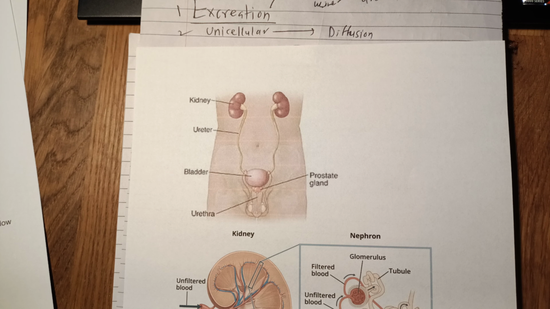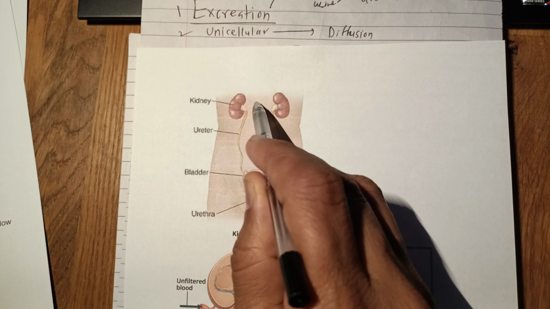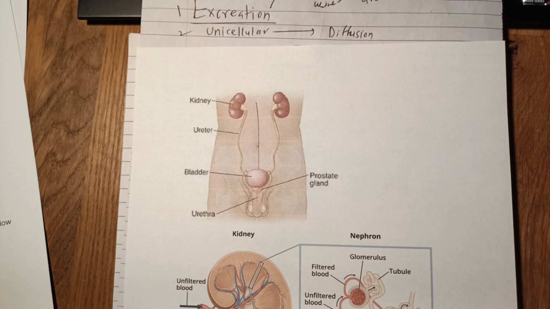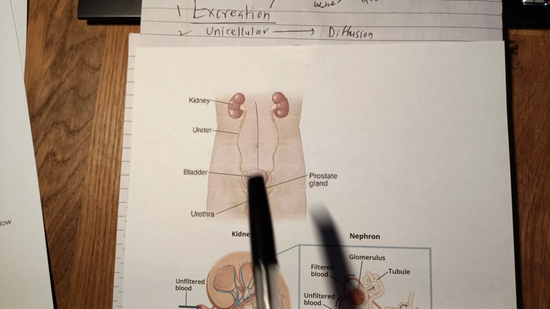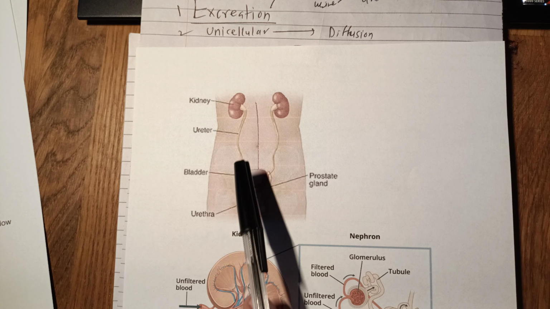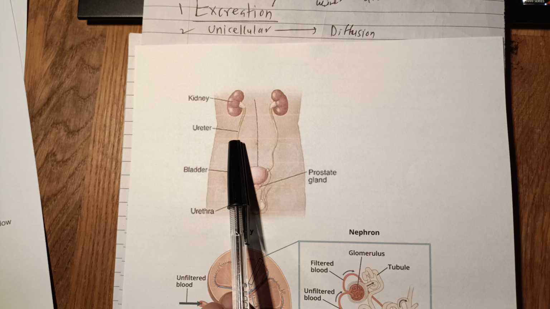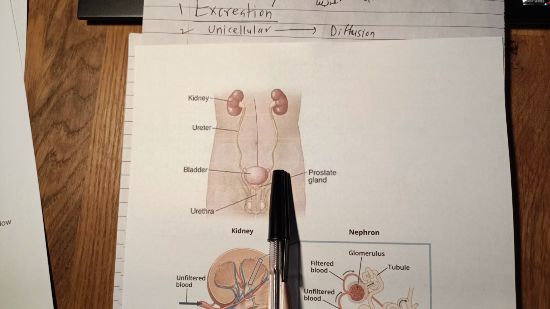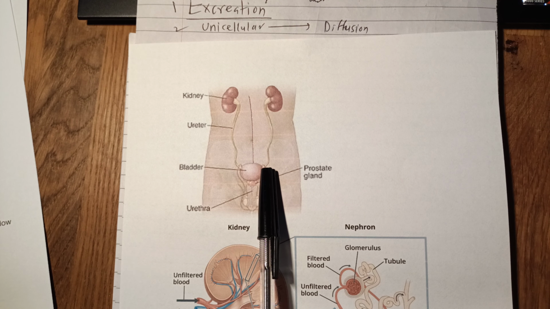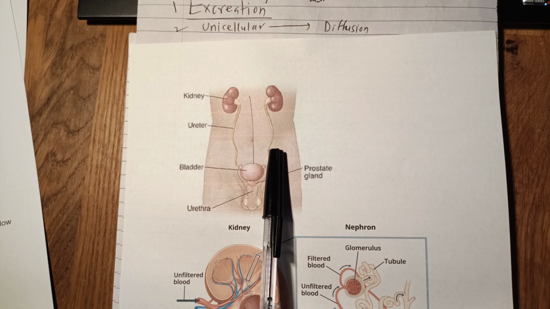They are located on either side of the spine, that is backbone, on both sides, so they are called paraspinally located, parallel to the spine. From the kidneys, the urine is collected by ureters. So there is a pair of kidneys, pair of ureters.